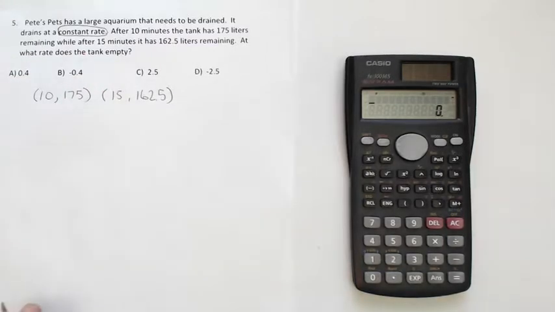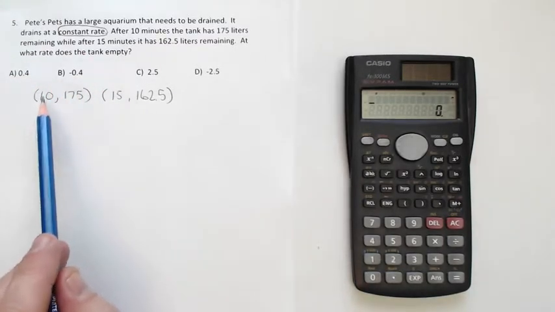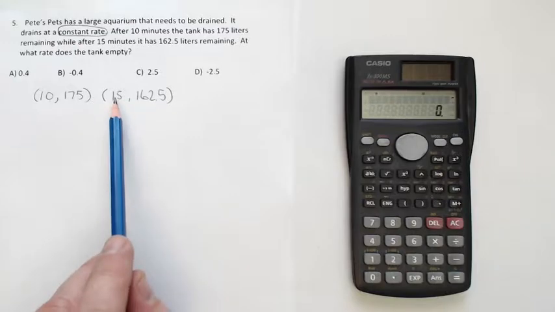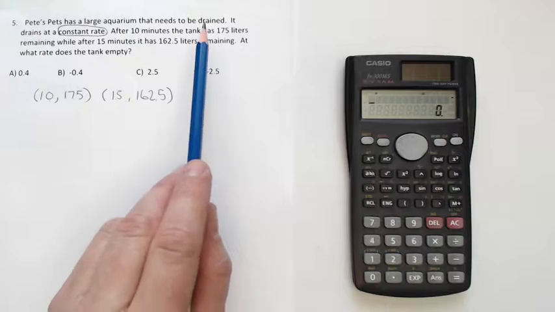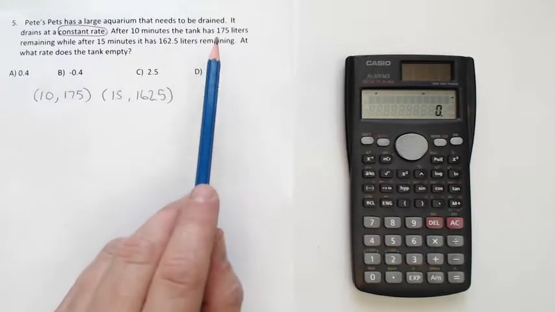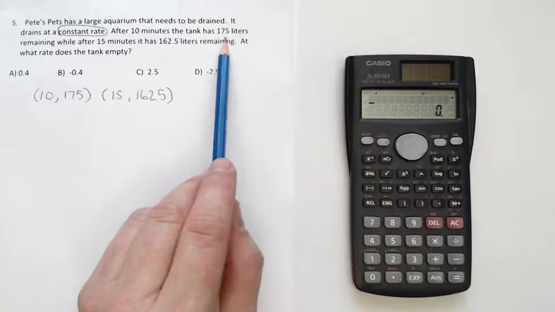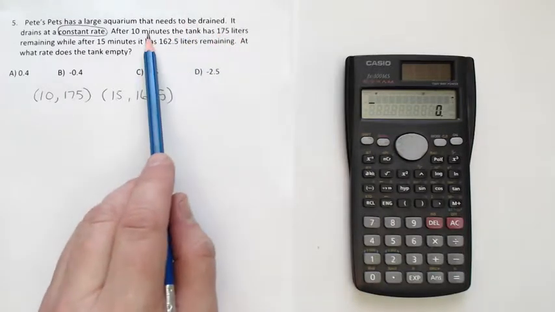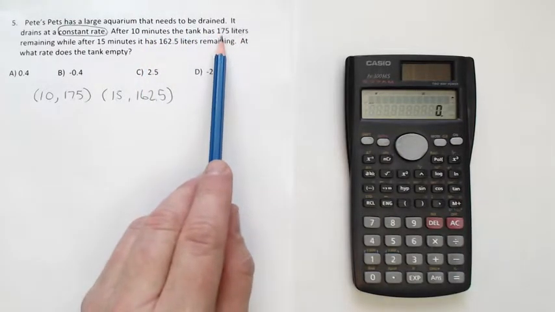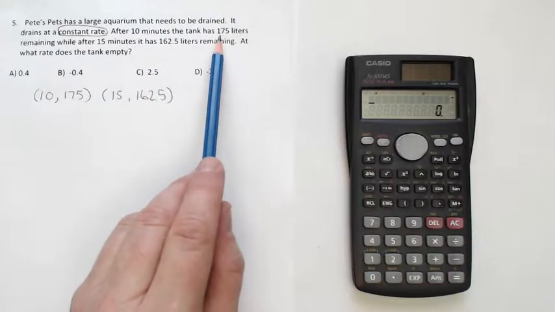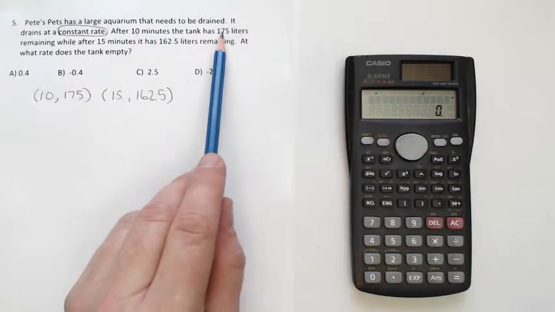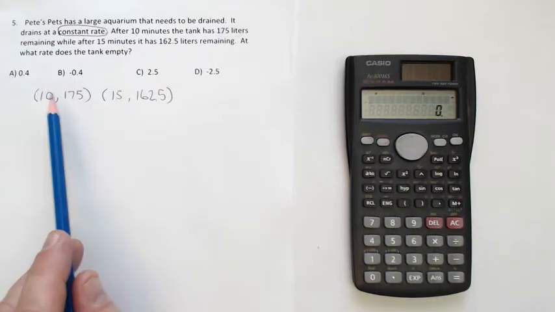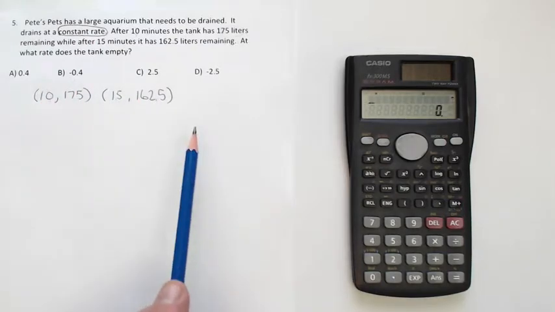162.5. Now, just a quick reminder, how do I know that this is the X and this is the Y? Well, remember that issue of dependence and independence. A dependent variable is the one that depends, and the amount of water in the tank depends on how much time has gone by. This 175, how much water is in the tank? Well, it depends. That number depends on how many minutes have passed. So since this is the one that depends, it's the Y. All right, and then of course, time, liters, so time, liters over here as well.